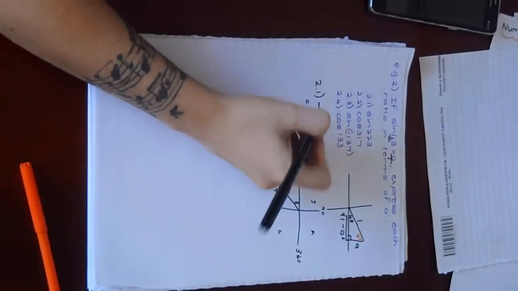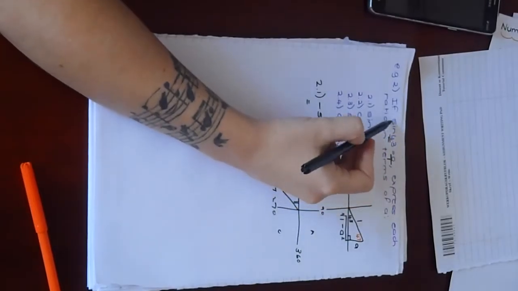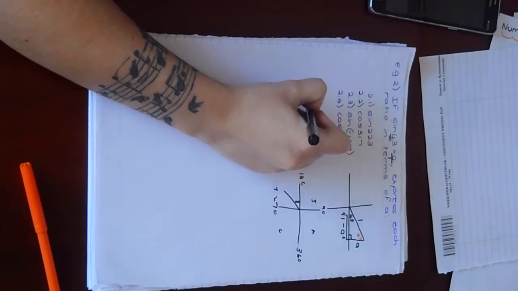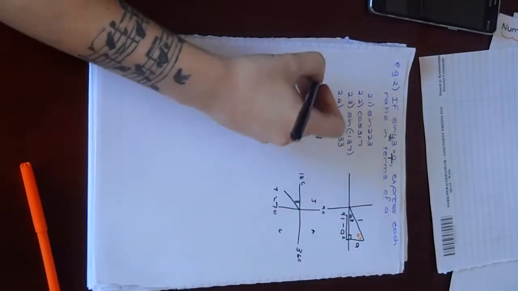Okay, so now look at your sketch, or you can even look at the question. They've already given it to us. Sine of 43 is a. So negative sine of 43 would be negative a.